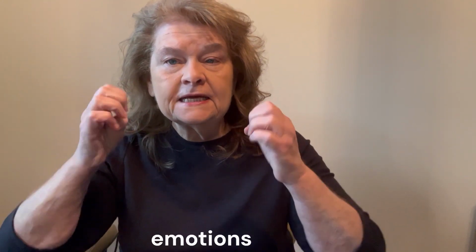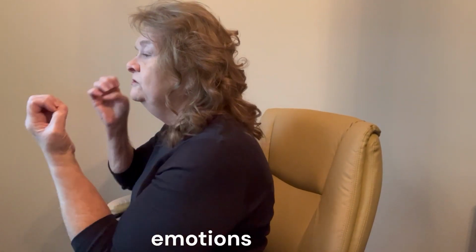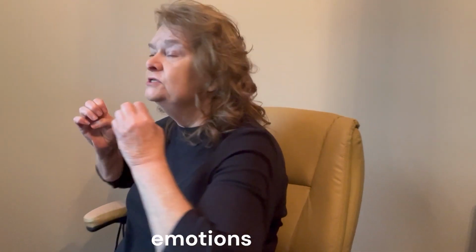Next sentence. Her emotions are better or worse. So her, or she, and point to a person. Emotions are E hands and just circling. Two E hands, emotions are better.